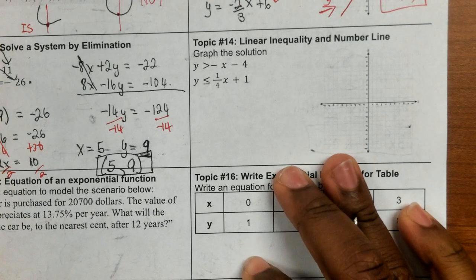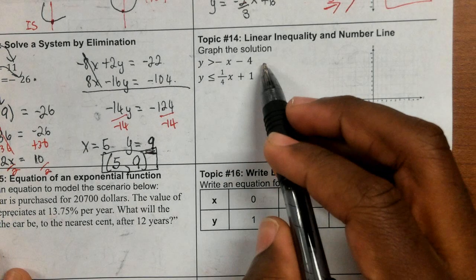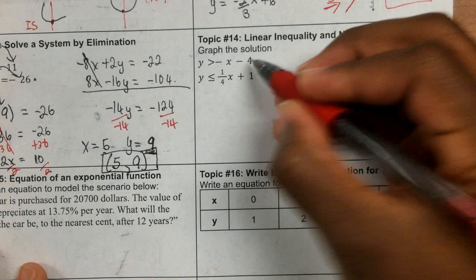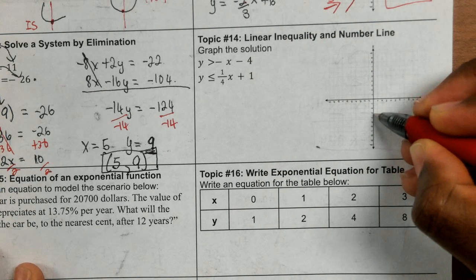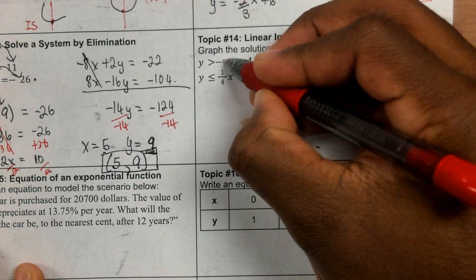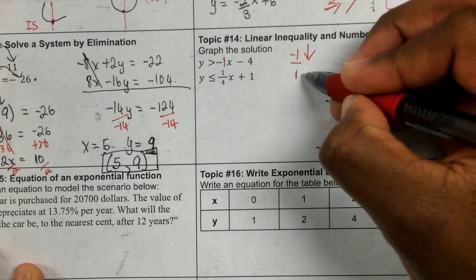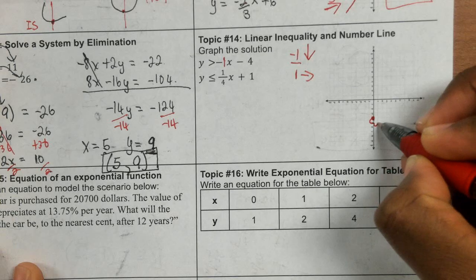So the next question. So we're going to try to graph it and then shade. Okay? So they're already in the form y equal mx plus b, so I can go ahead and graph the y-intercept first. So I graph my negative 4. 1, 2, 3, 4. Now my slope is a negative 1 over 1. The negative 1 means you go down once, and then we go right once. So down once, right once.